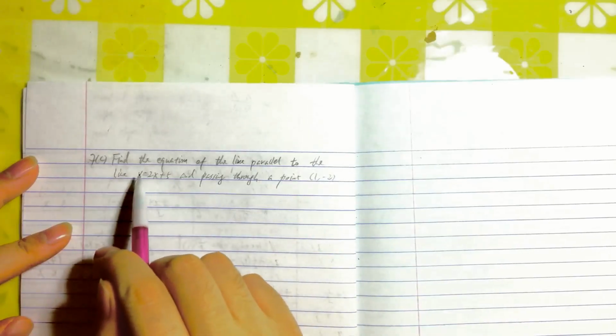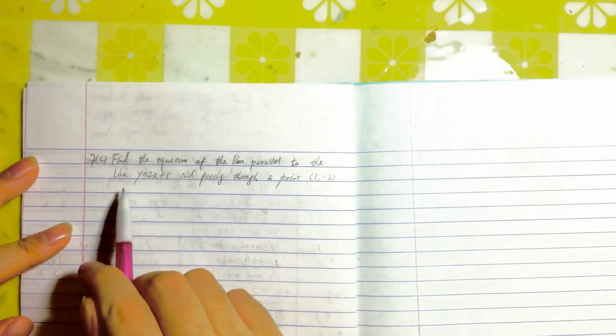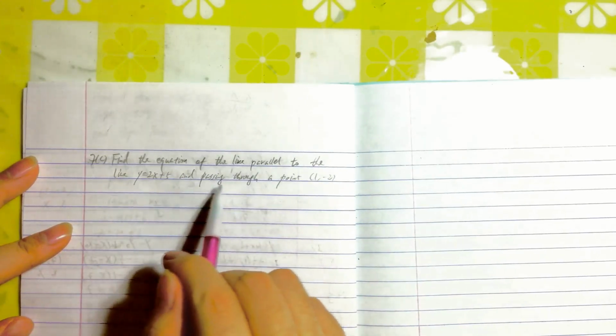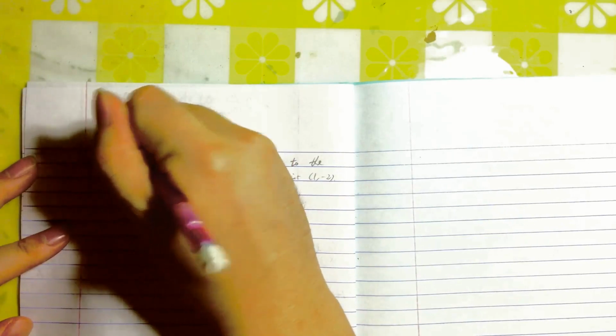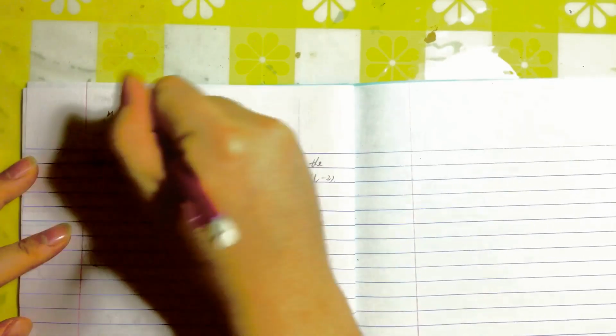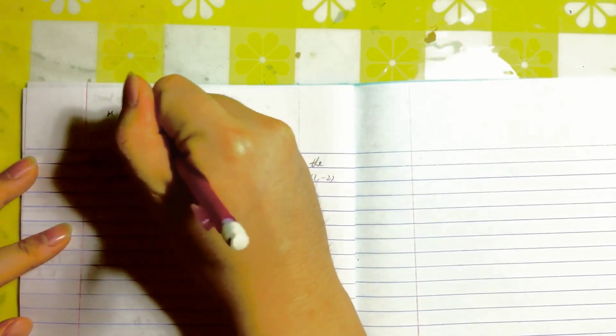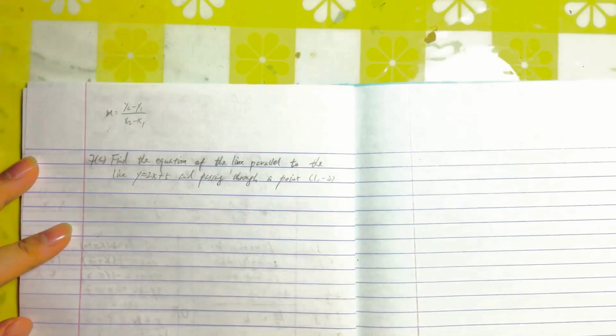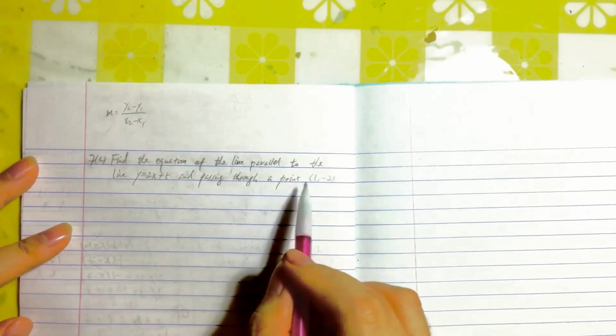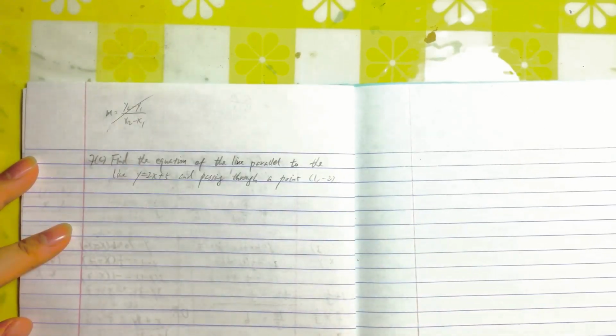Part C. Find the equation of the line parallel to the line y equal to 2x plus 5 and passing through a point 1, negative 2. In general, when we try to find the equation of a line, we need to know the slope first. If we know 2 points, we can use the formula y2 minus y1 over x2 minus x1 to find the slope. However, in this problem, there's only 1 point. That means we cannot use this formula.